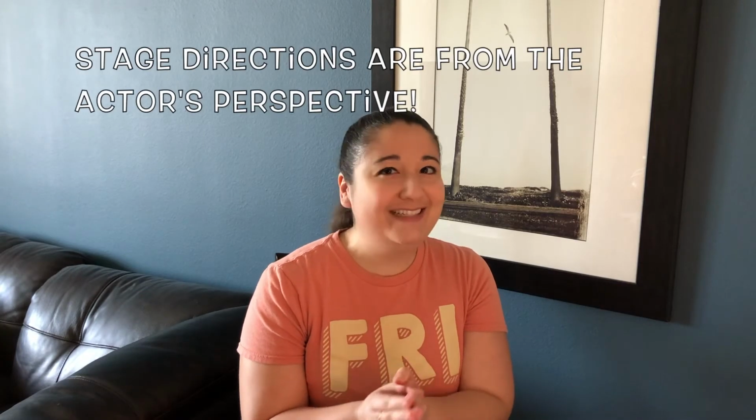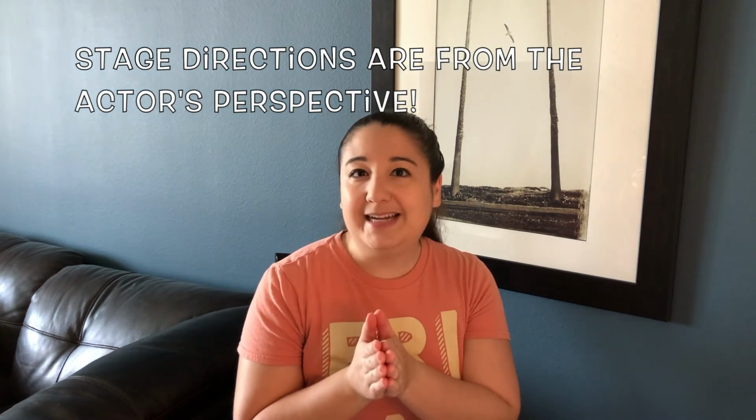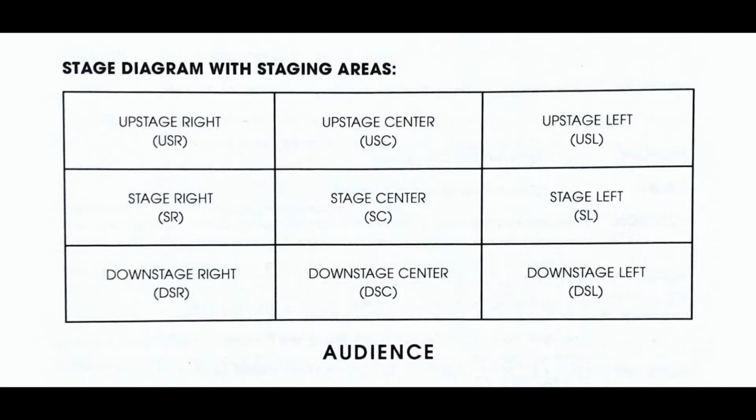So I drew the boxes on the cement, but I realized that they're actually quite difficult to see, so I added captions. But in case that went by way too fast, here is a more clear diagram of stage directions, and I'll be sure to leave a link to all of these documents as well.